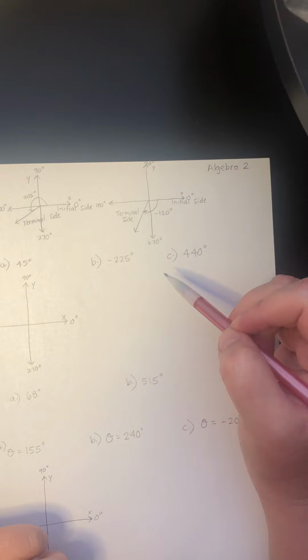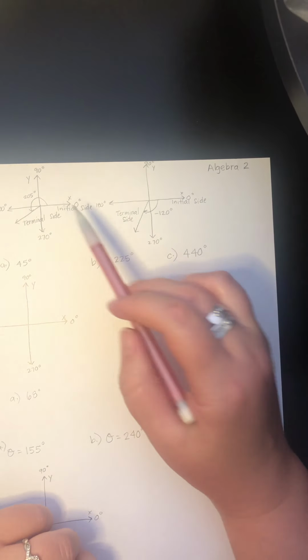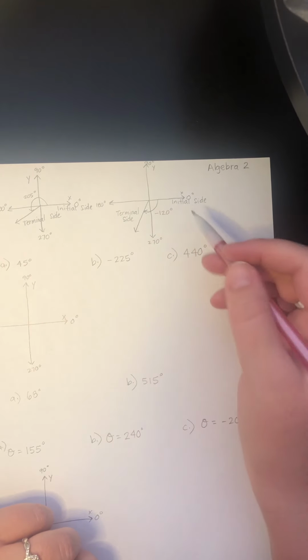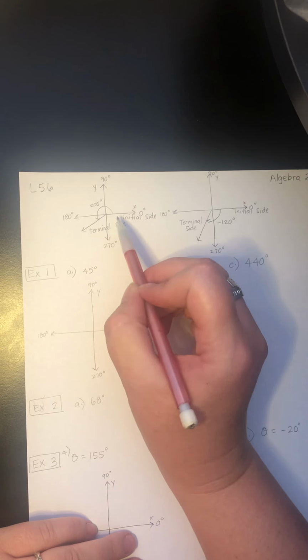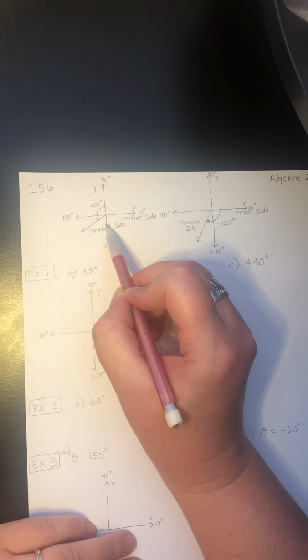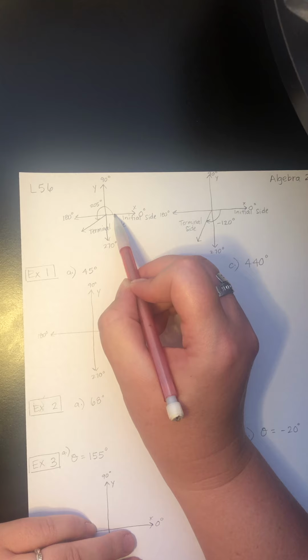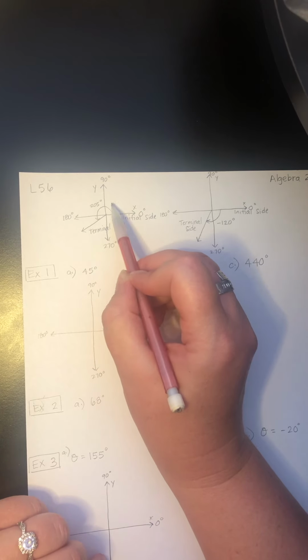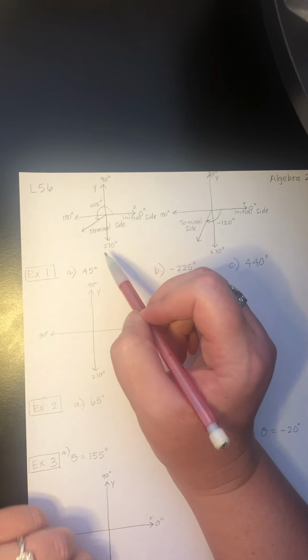The terminal side, this ray, you can rotate it more than 360 degrees. So if you had a positive angle, started at 0, you go all the way around and hit 0 again, that's 360 degrees. But you can keep going as many times as you want.